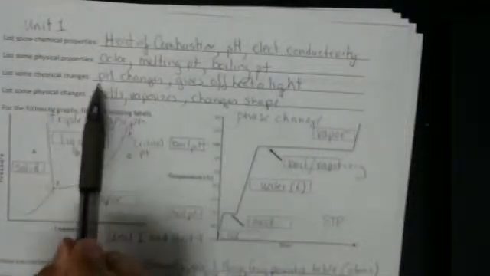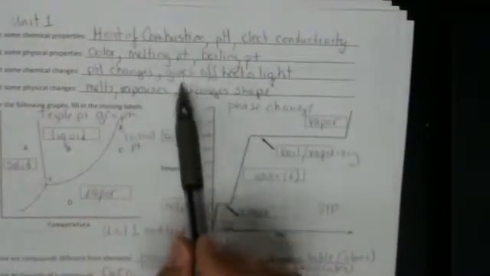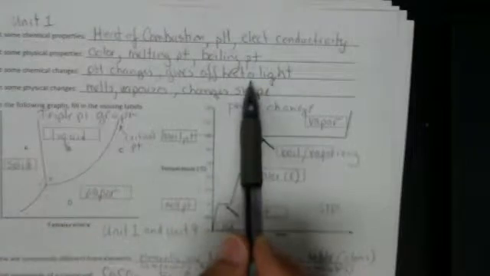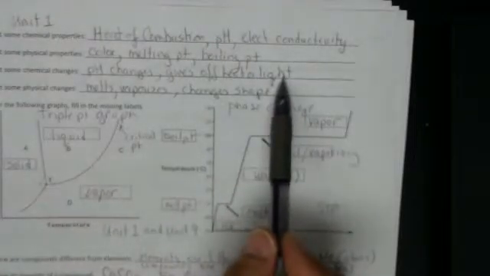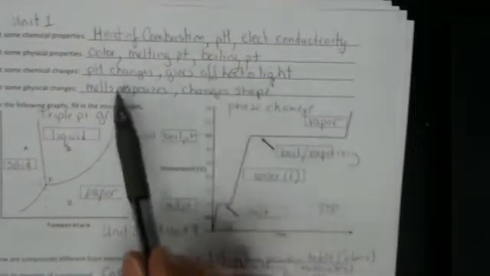So if you change something chemically, you make a chemical change. And so that could be if a chemical property is pH, then changing the pH would be a chemical change. If heat of combustion is a chemical property, giving off heat due to combustion or giving off light, we can do both, those would be chemical processes causing a chemical change.